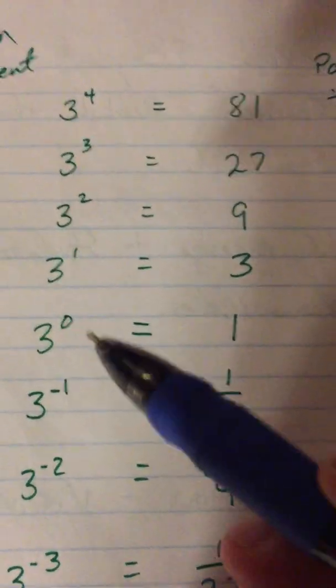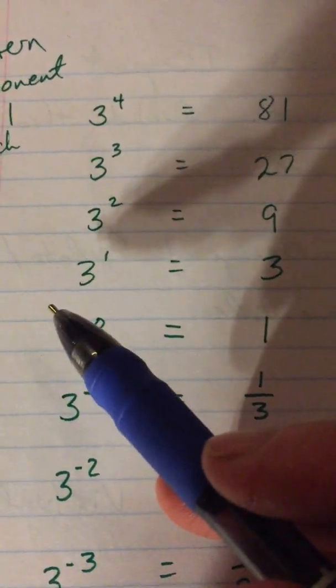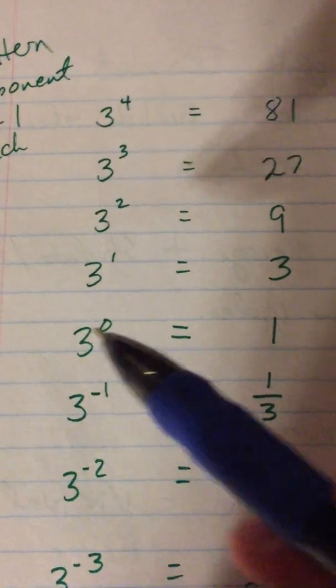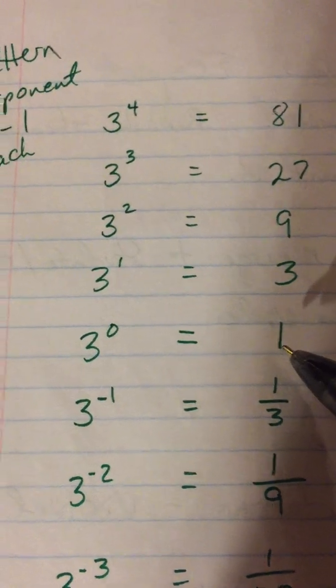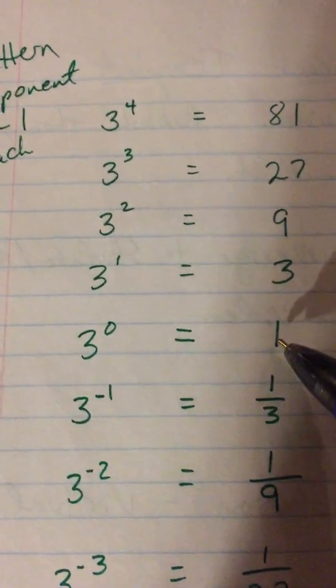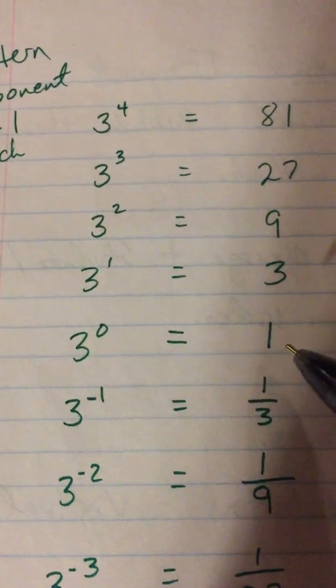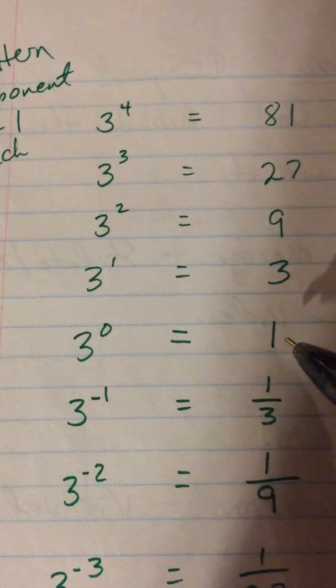This comes in handy because there's a rule that says anything to the 0 power is always 1. So if I had the number 5 to the 0 power and put it in the calculator, it's going to tell me it's 1. If I take 83 and raise it to the 0 power, it's 1. If I take 2,348 and raise it to the 0 power, it's 1. If I take a negative number, put it inside parentheses, and raise it to the 0 power, it's also 1. So anything raised to the 0 power is 1.